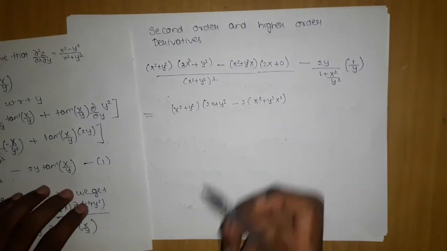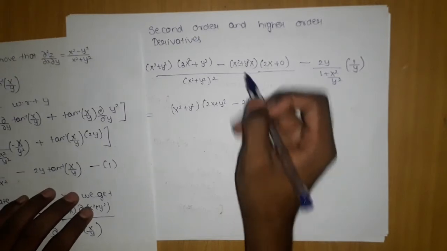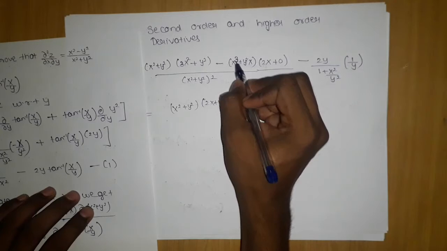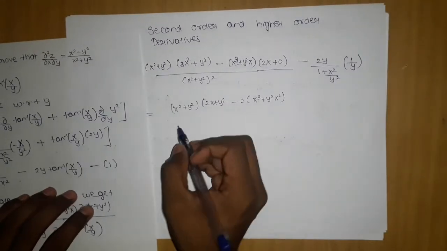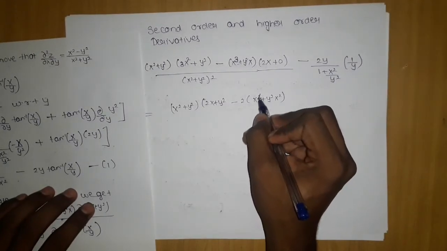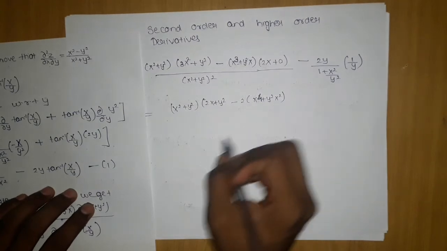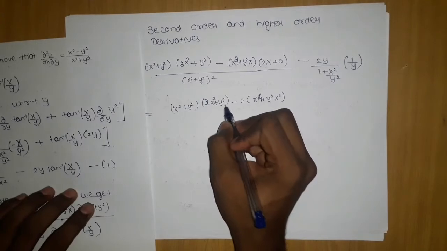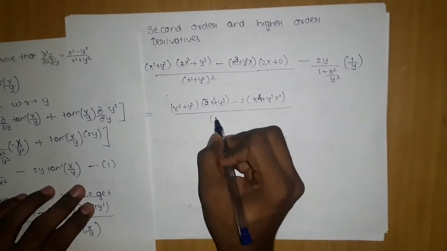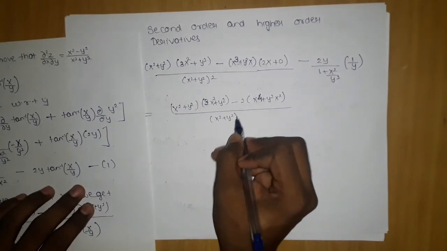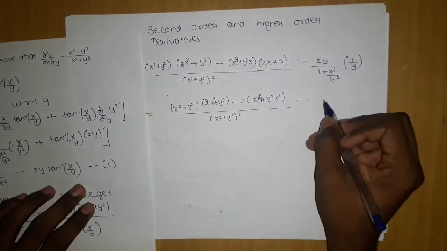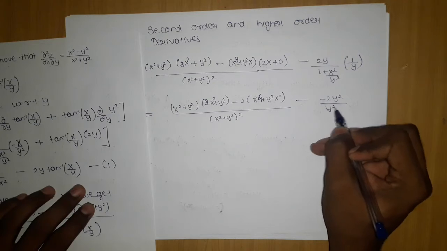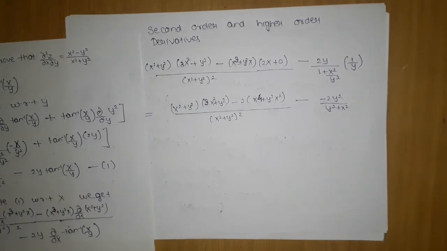Now let's see if there is any other mistake which we made. X cube, and this is x cube, and the rest of the things are correct. The moment it goes here, x will become x power 4, and this will be x square. This is nothing but 3x square. Now this is x square plus y square the whole square. This will become, y will cancel out, minus 2y square, y square plus x square, right?